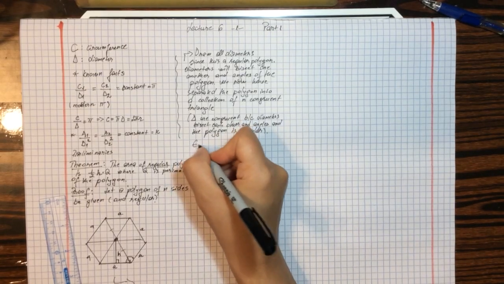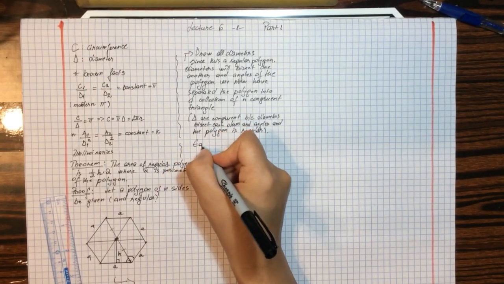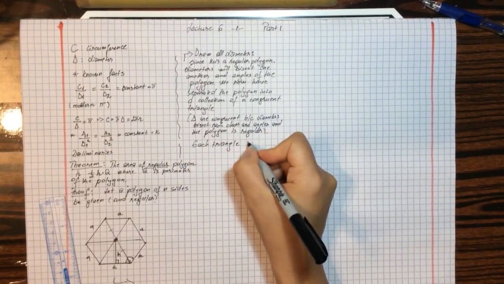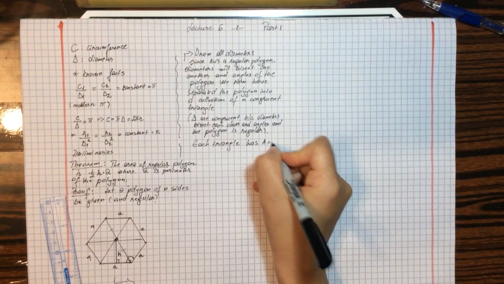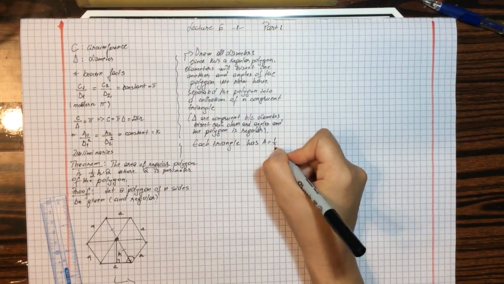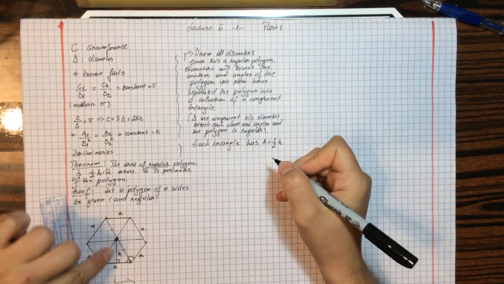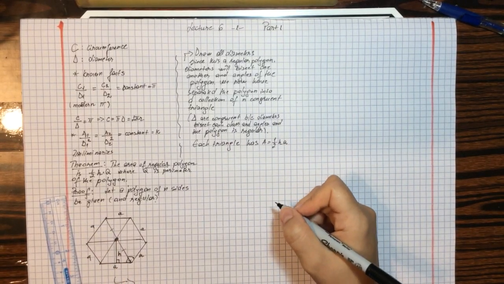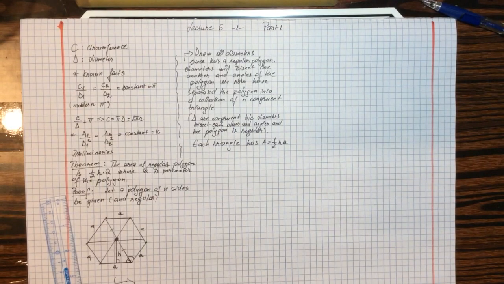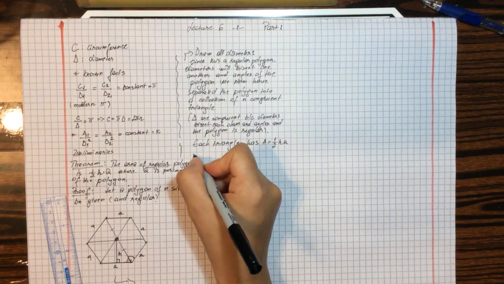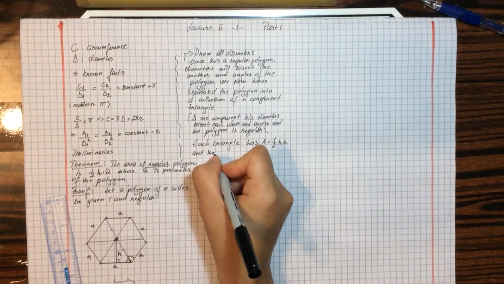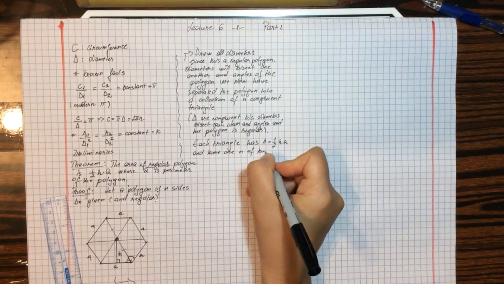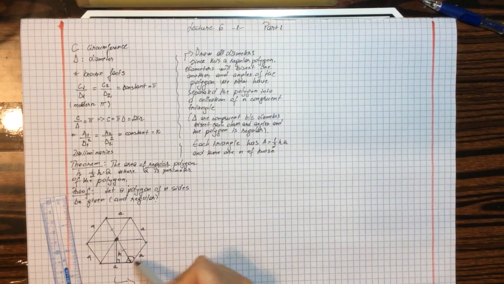So each triangle has area. What would be the area of the triangle? Half h, the height, times the base, times little a. And there are n of those.